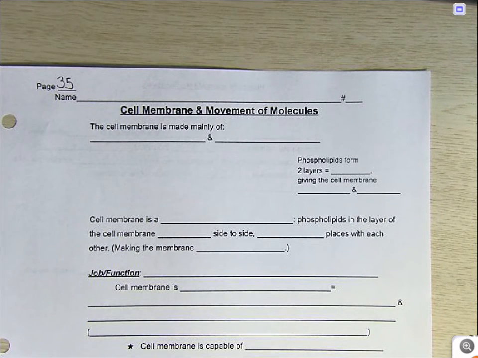On the outside. And we built a model. What's that outside made up of? Hydrophilic and what are those called? Phospholipid.